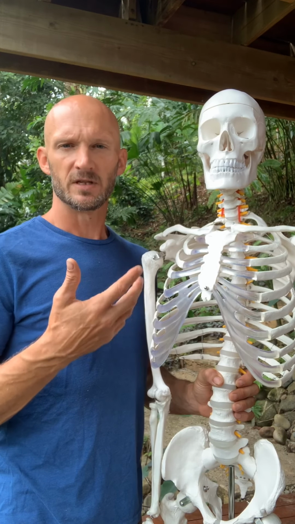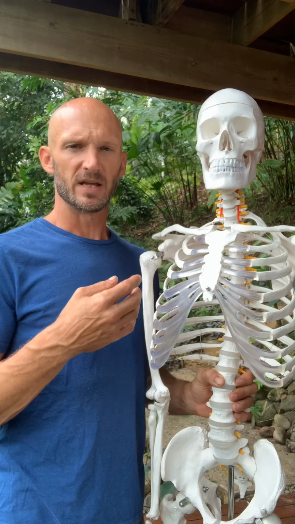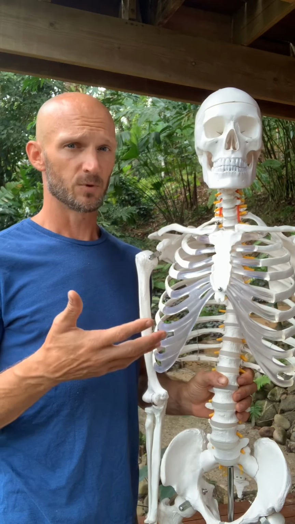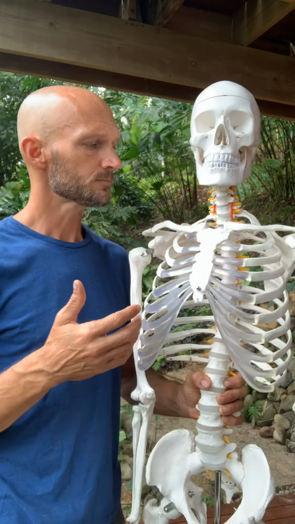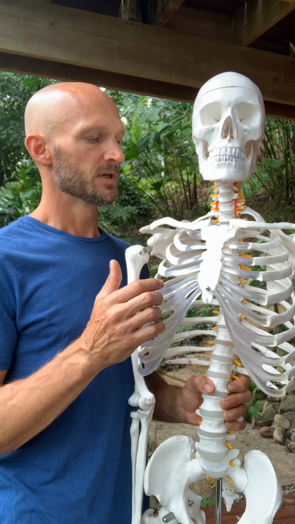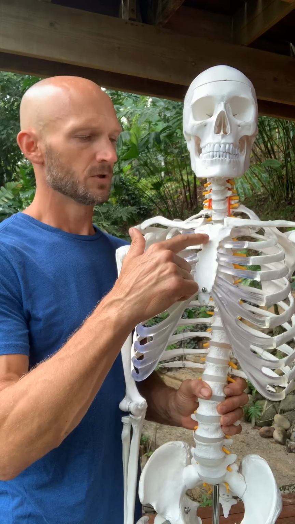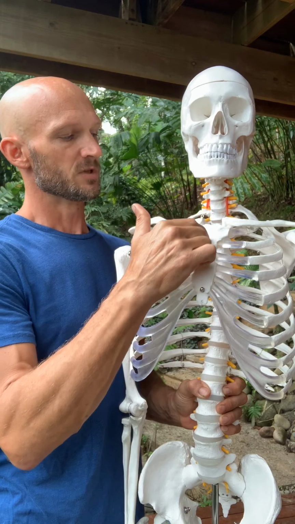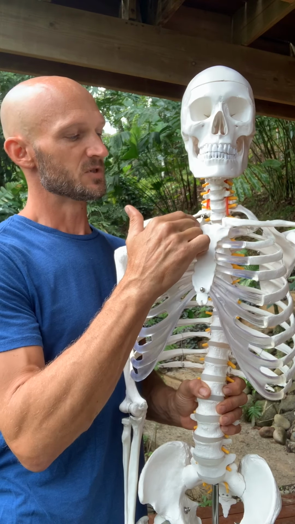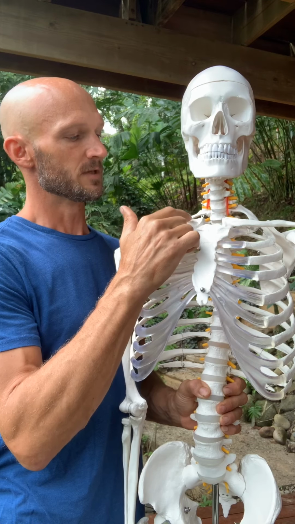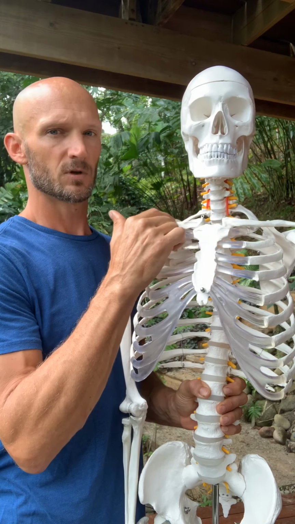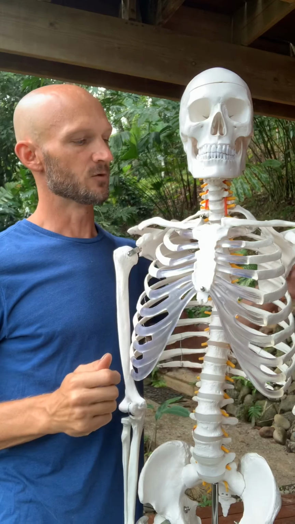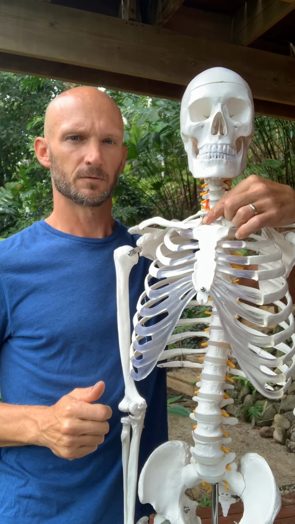So what are these four joints that make up this shoulder complex, as we'll talk about it? We have first the sternoclavicular joint, named for the sternum or the breastbone as it comes into junction with the clavicle or your collarbone. So you have your sternoclavicular.